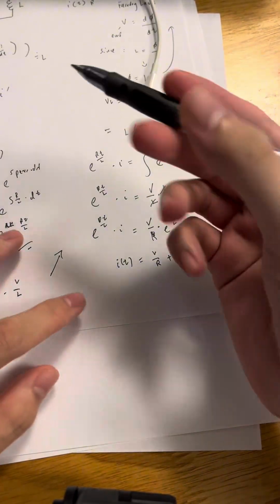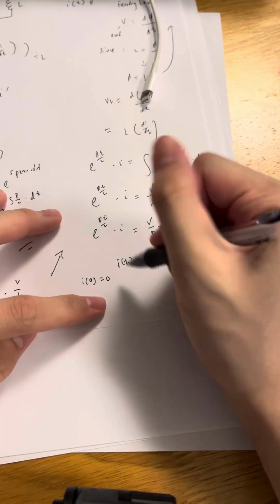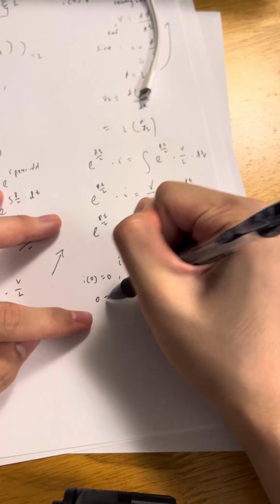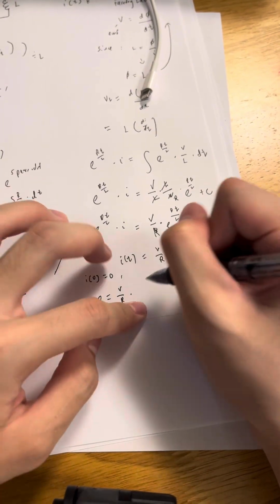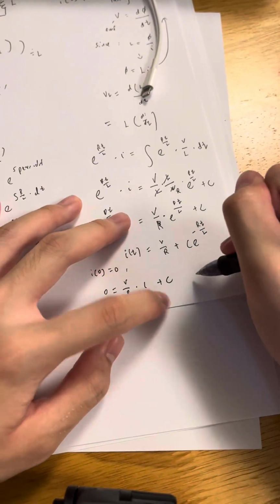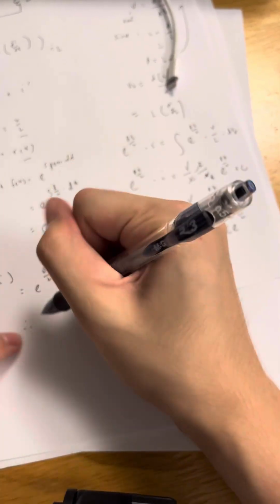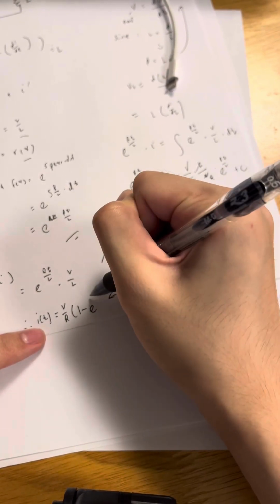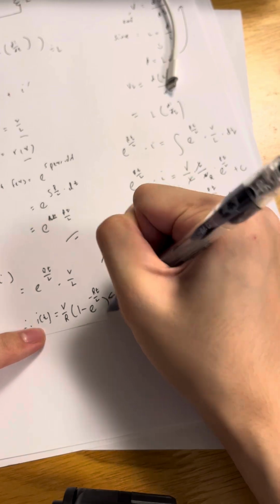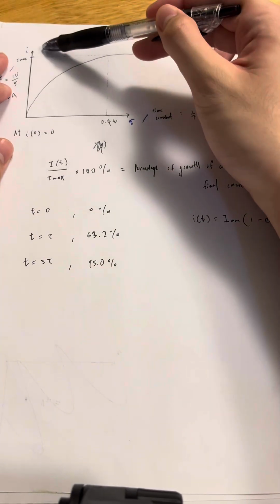After getting this equation, we assume that I(0) equals 0, since at time 0 the current flowing in the circuit is 0. So this will give us 0 equal to V over R multiplied by e to the power of zero, which is 1, plus C, which gives us C equal to negative V over R. So the general solution is I(t) equal to V over R times the bracket 1 minus e to the power of negative Rt over L.